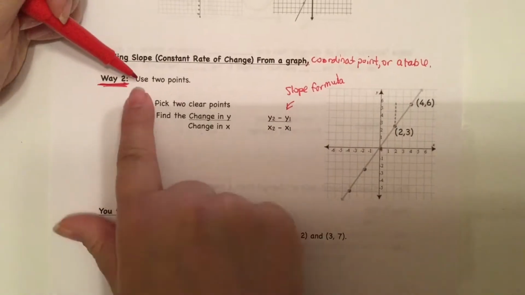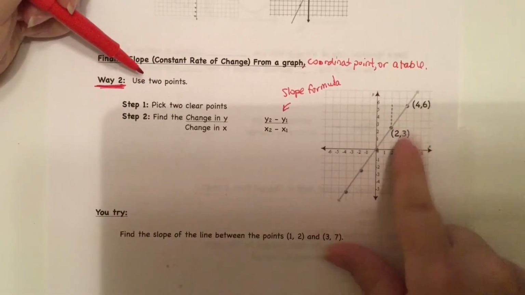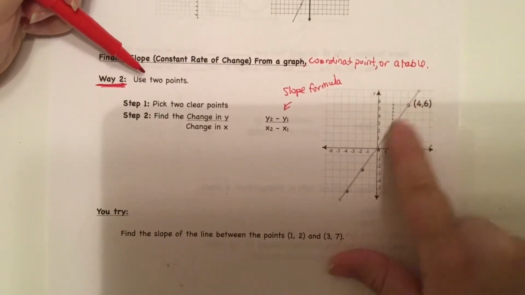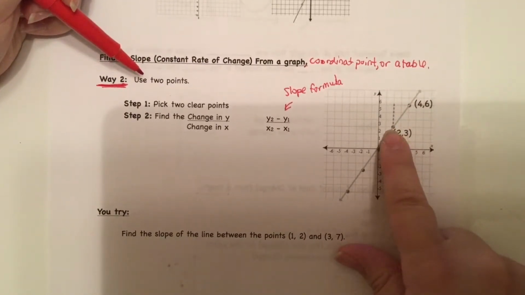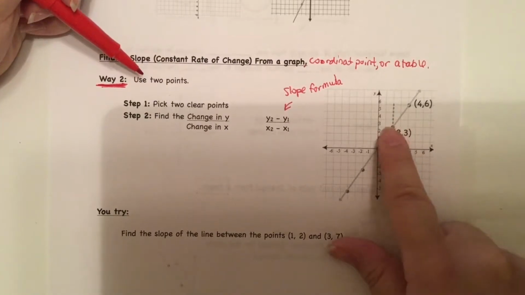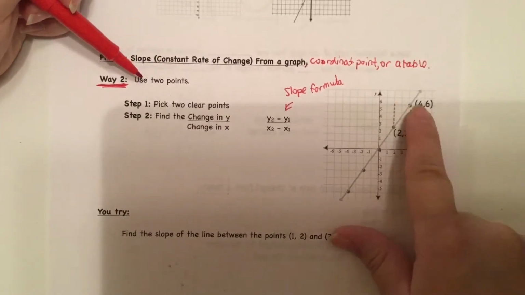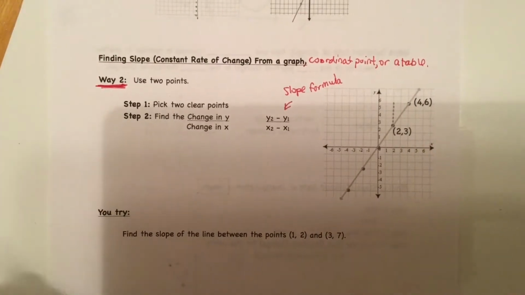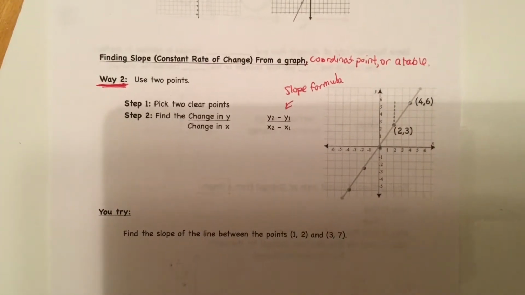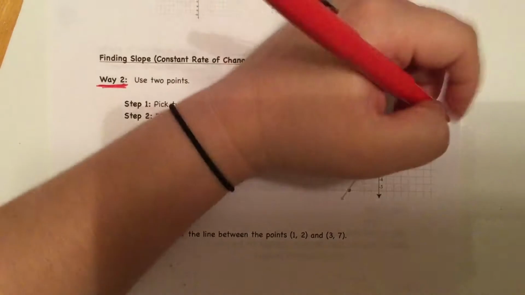So again, we're going to pick two clear points on our graph. The clear points are any points on the line that also cover, or hover over, an intersection point in the grid lines. If you're not sure what I mean by that, call your teacher over to review that with you, okay? So we're going to pick two clear points.